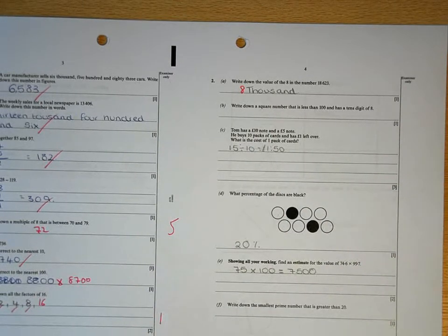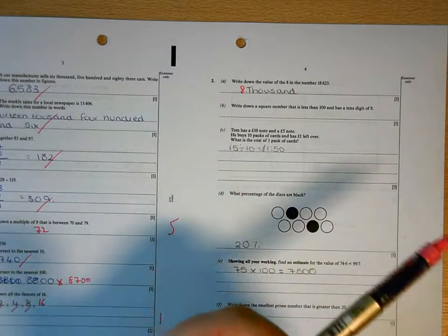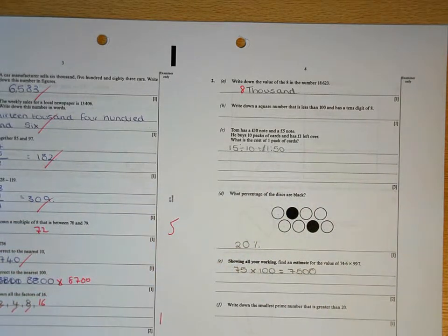Square numbers, you need to know. 1 times 1 is 1, 2 2s are 4, so 4 is a square number, 3 3s are 9, 9 is a square number, 16 is a square number, 25, 6 6 is a 36, and we want to keep going until we get the one that's in the 80s, which is 9 9s are 81.